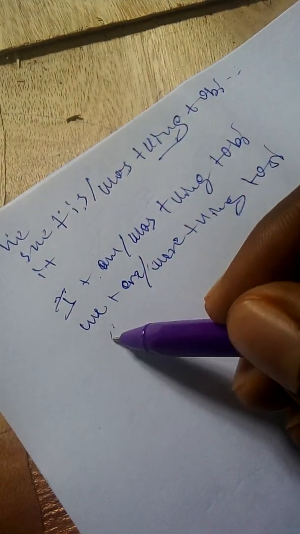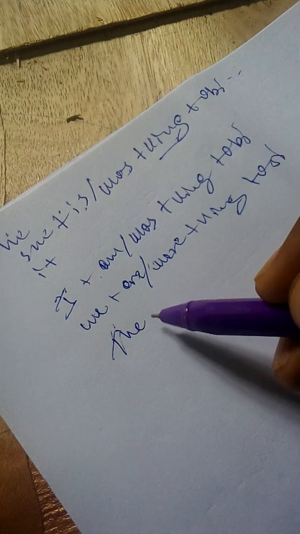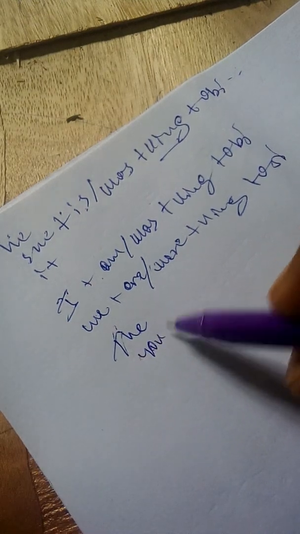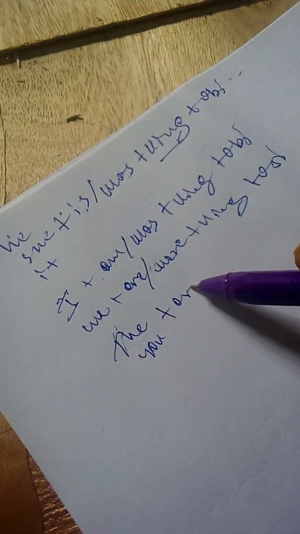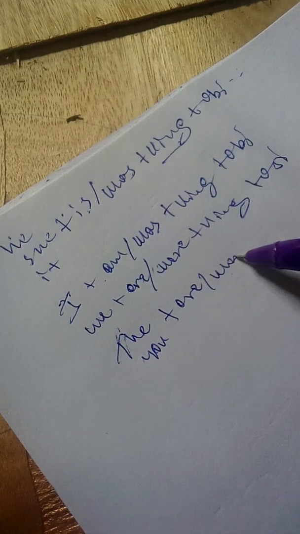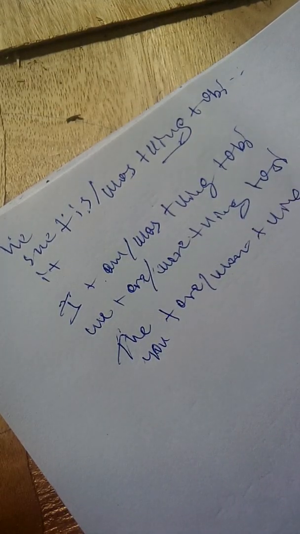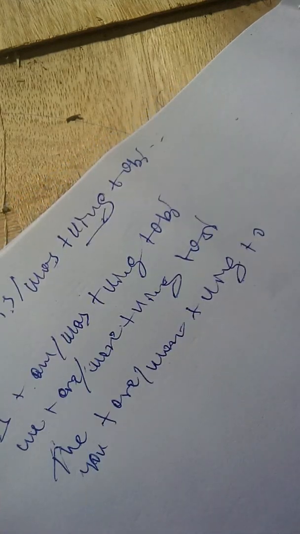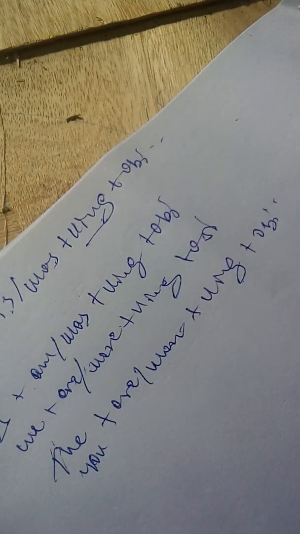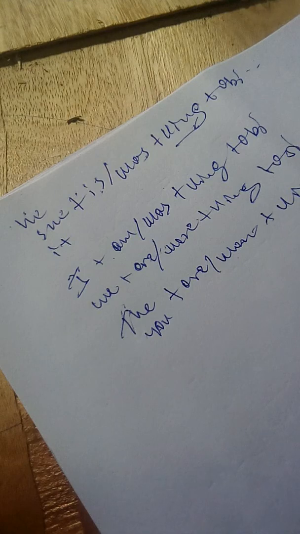Now they are, you as well as we can take are or were, similar thing from this plus V-ing plus object. We can use then. This is the structural formula, always together.